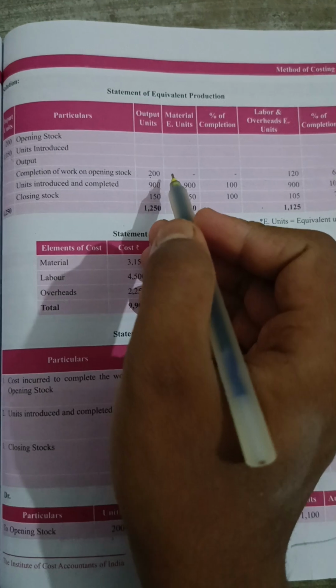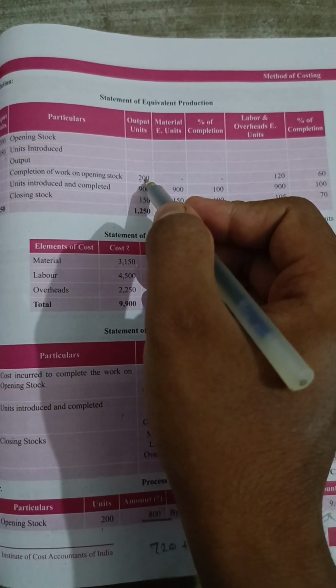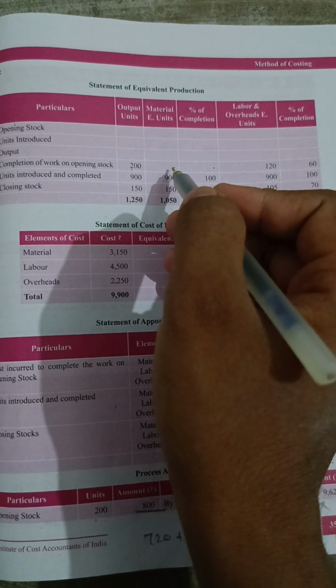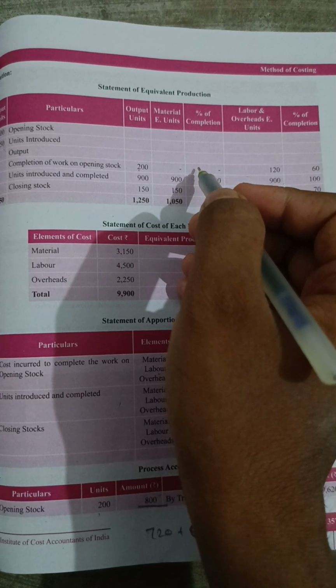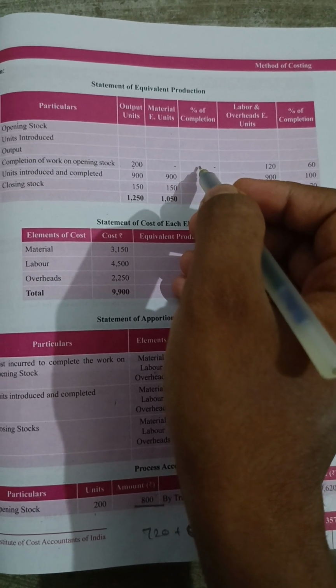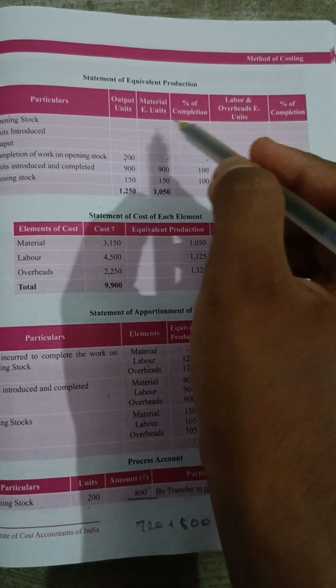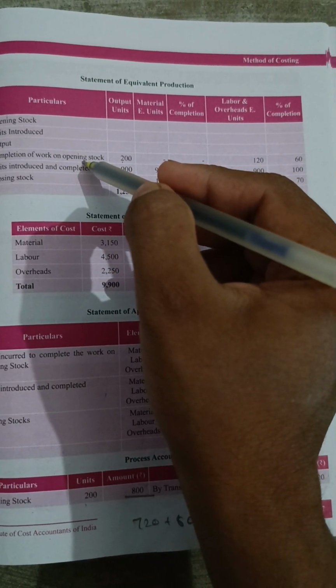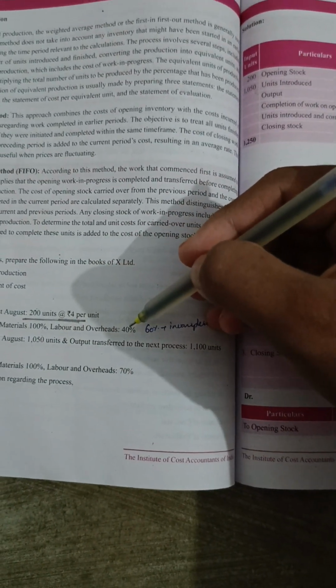So here we can see materials 200. Since it was opening stock, the 100% we should just leave it. Why? Because the work has been completed completely. For labor and overhead in completion of work on opening stock, it will be 60%, and here it is 40%.